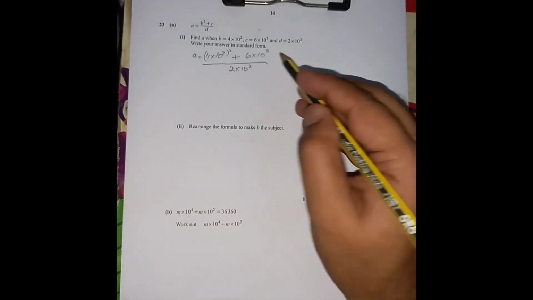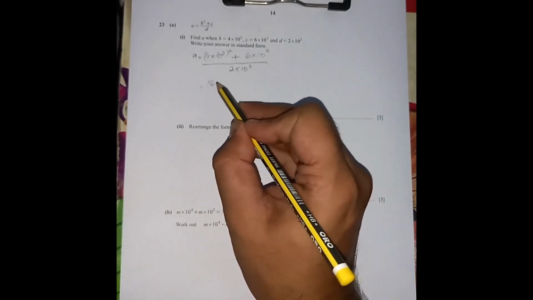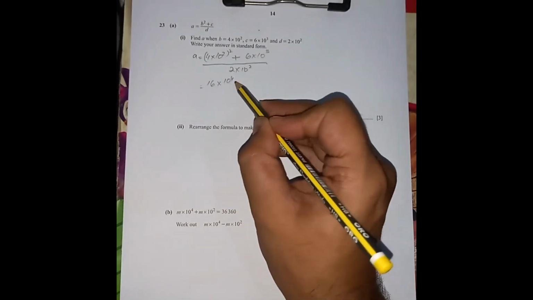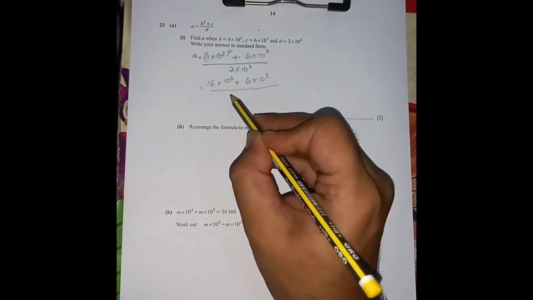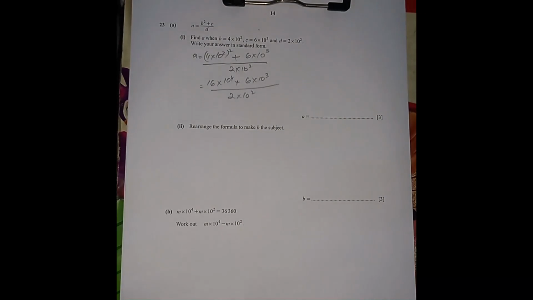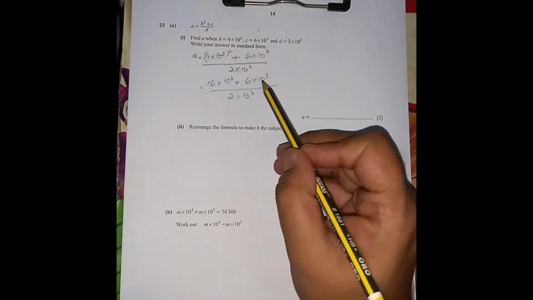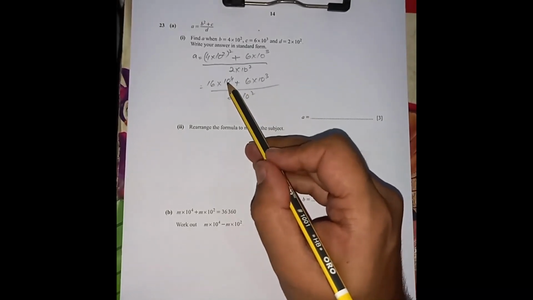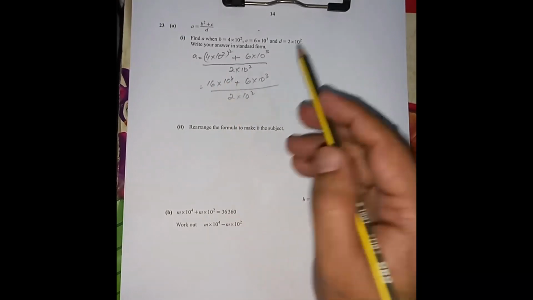So after that we will make 16 into 10 to the 4 plus 6 into 10 to the 3 over 2 into 10 to the 2. So you have to add these numbers, but you cannot because your powers are not the same. So you take 10 from here and multiply with that, and then the power will be 3.